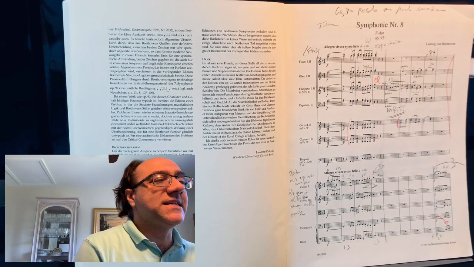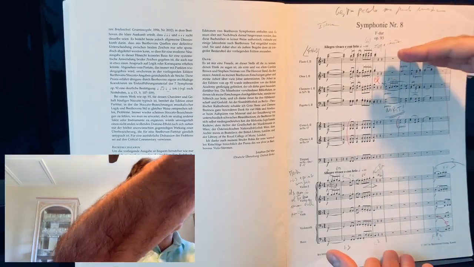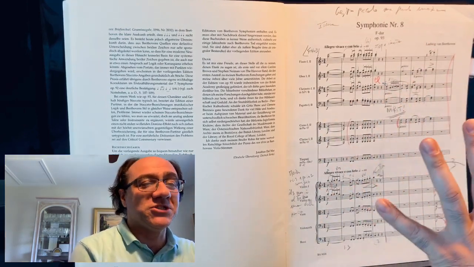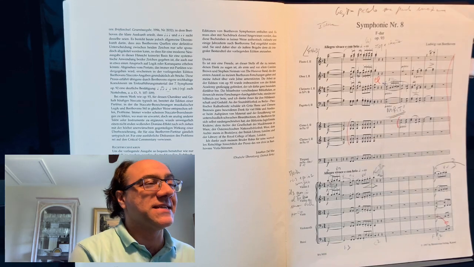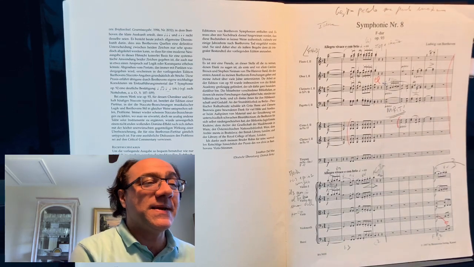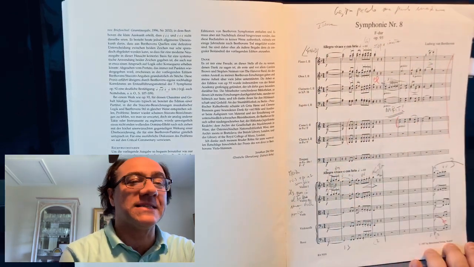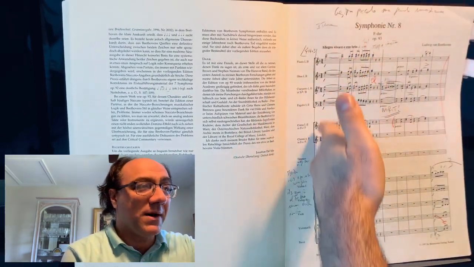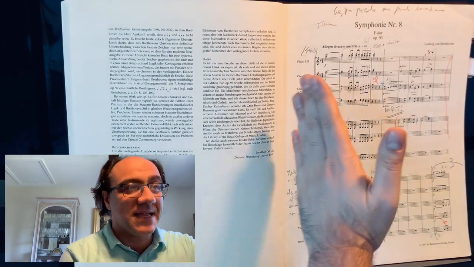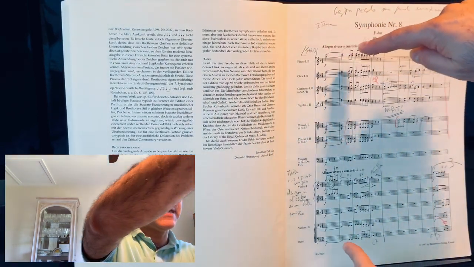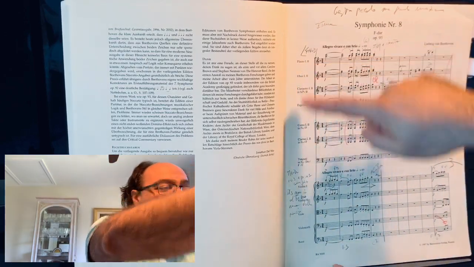Okay, good. Now let's look at our score. As you can see here, it is a very large score. Imagine that all this page, if you are not familiar with conducting scores, is basically only one thing happening at the same time. This is one bar for everyone, and it goes on. So the conductor, when he reads, needs to scan from the top to the bottom.